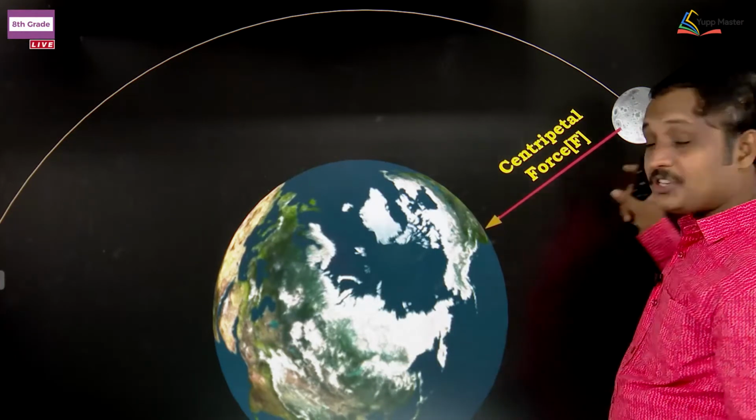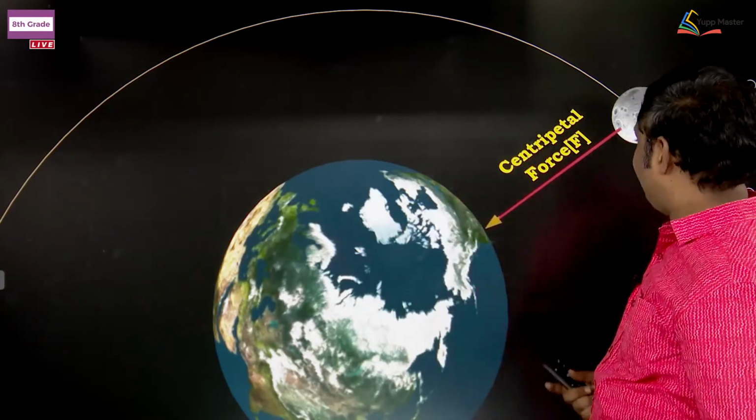The force which keeps the equilibrium condition is the balanced force. Please note that. In the coming classes, we are going to learn about all these topics related to our present topic, that is force, speed and acceleration. All these are very clear.